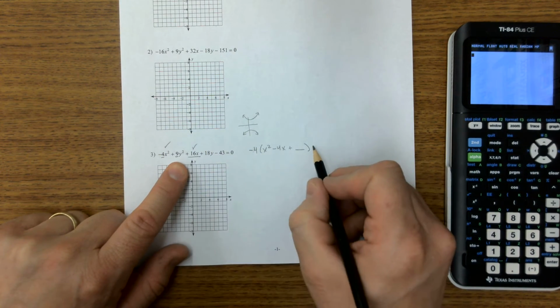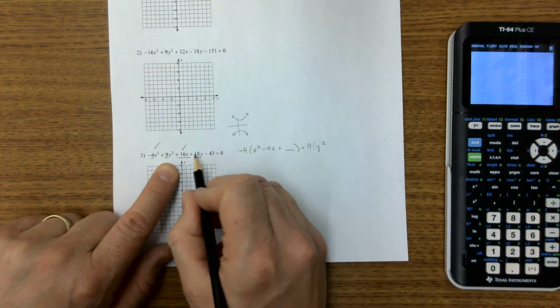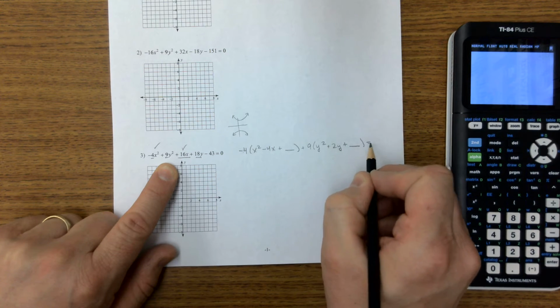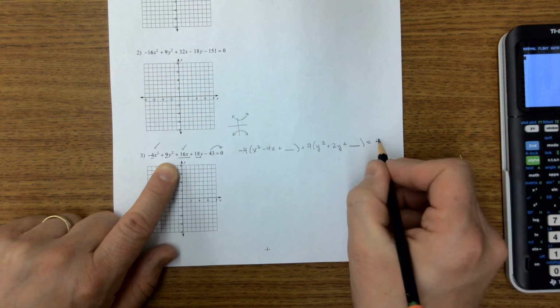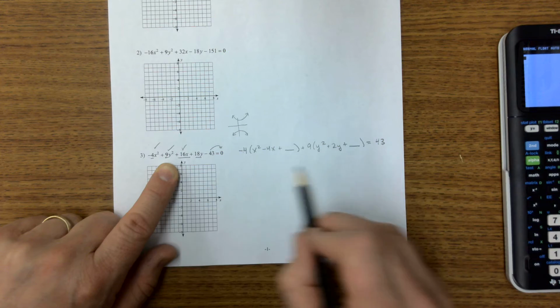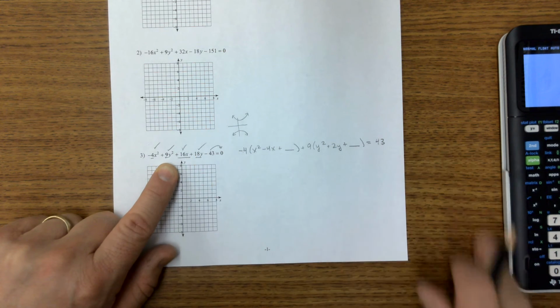Good. Let's deal with the y's. So now I have a 9y squared, and if I factor out a 9 from there, that'd be 2y. Leave room to complete the square, and let's put this over on this side, so that would be a 43. Now let me double check the y's. 9 times y is 9y squared. 9 times that is 2y. Good. And now let's complete the square.